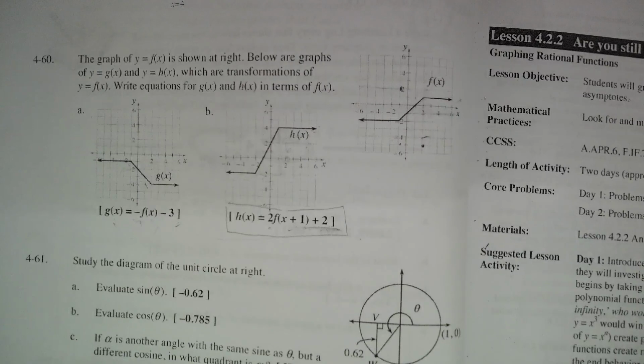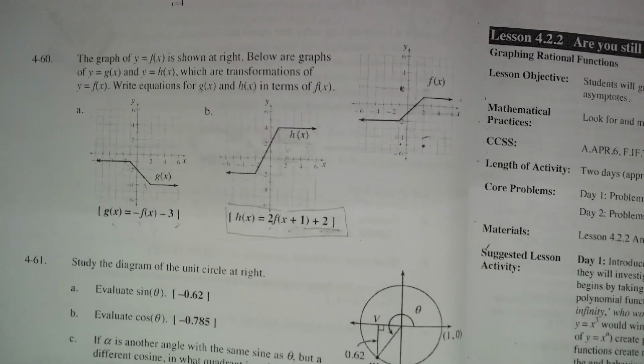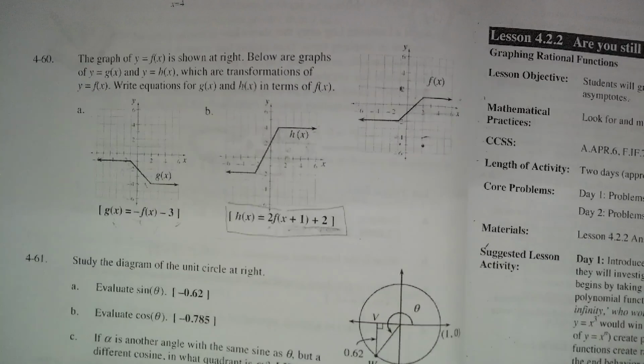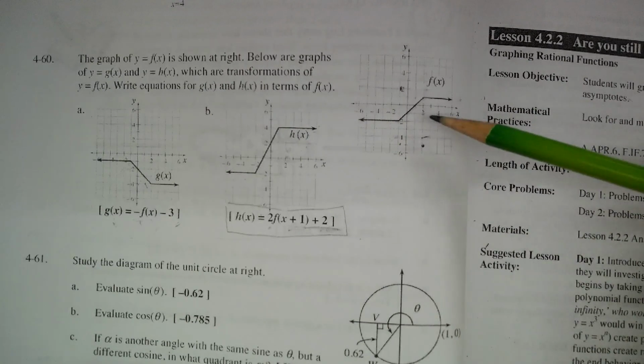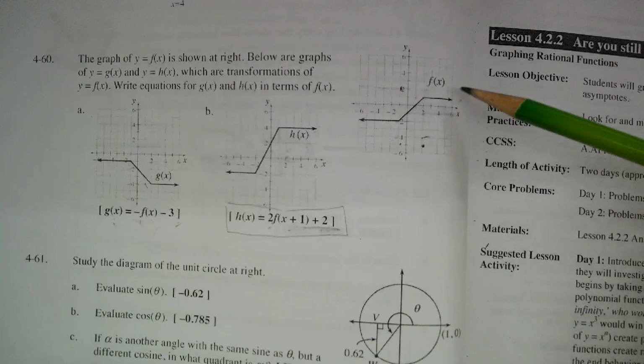Here's Precal, problem 4-60. The graph of f of x is shown at right. Below are graphs of g of x and h of x, which are transformations of f of x. Write equations for g of x and h of x in terms of f of x. So here's the f of x. So that's the original graph.